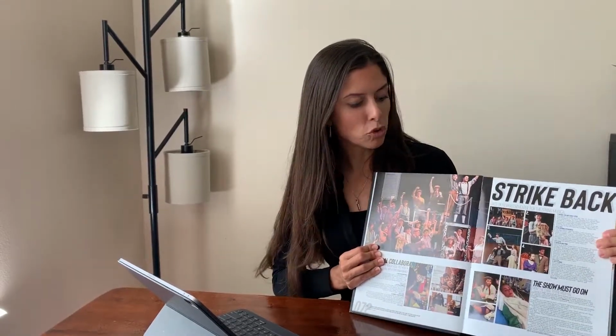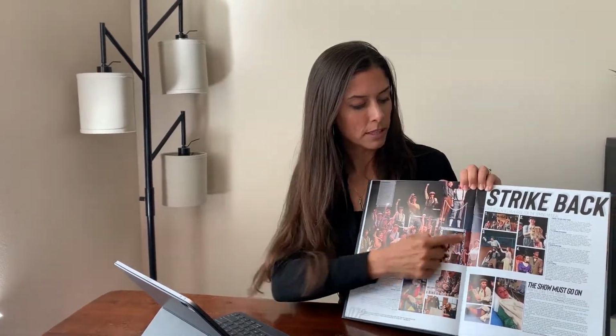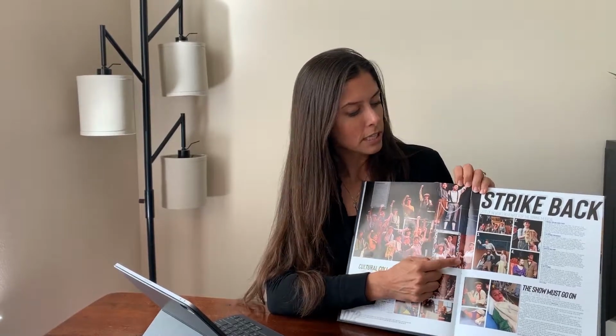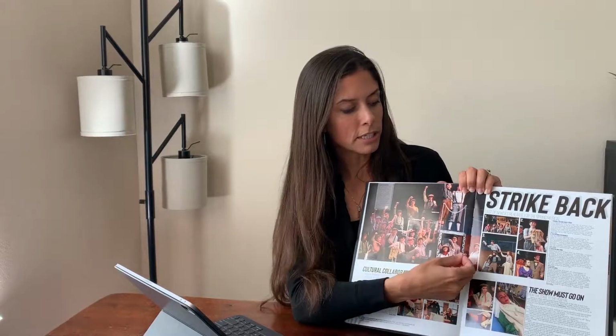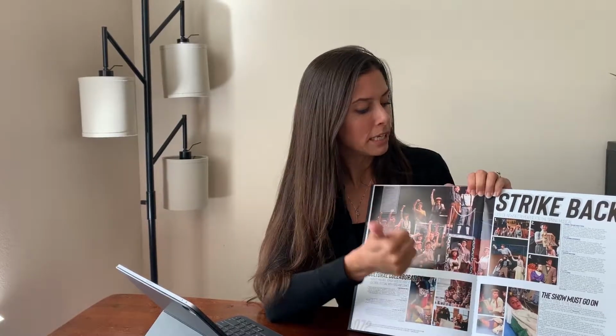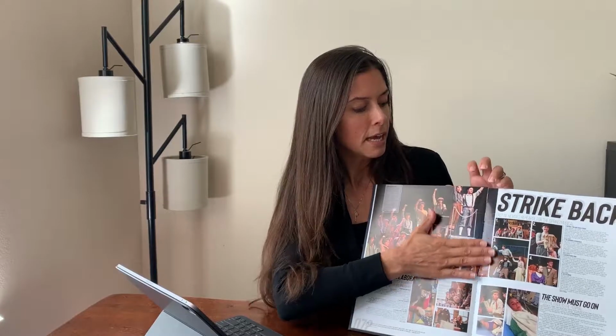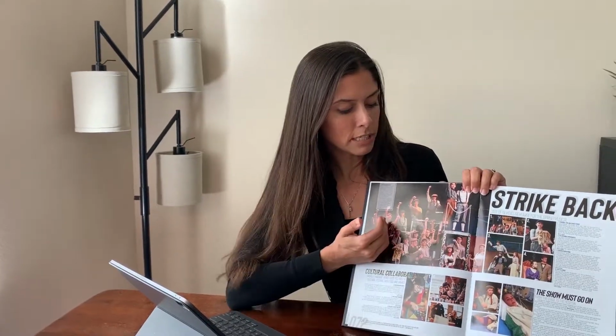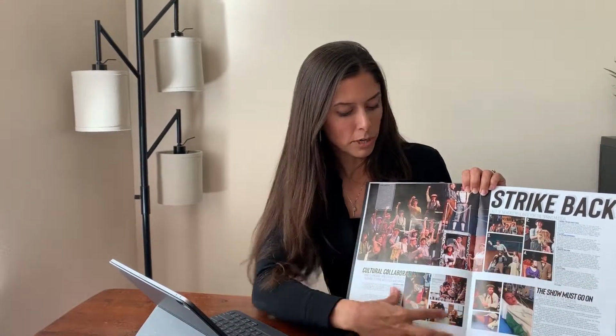This spread right here has a great use of a dominant photo. This is it right here. The first thing that it does is it captures my attention. So I turn to this spread, I look at this, it's a great photo. Dominant photos should be really high quality. They should be clear. They should show action, emotion, something fun and exciting. And again, it's 2 to 3 times larger than any other photo on the spread.